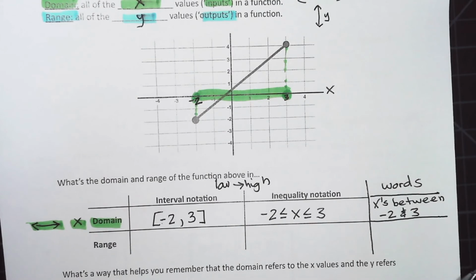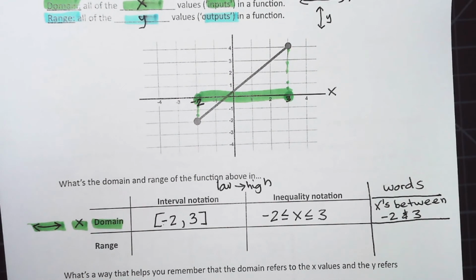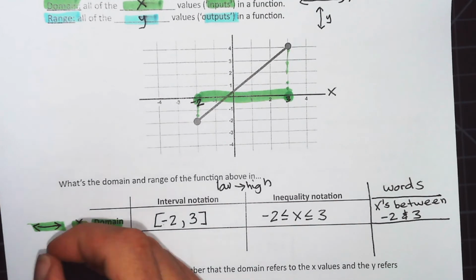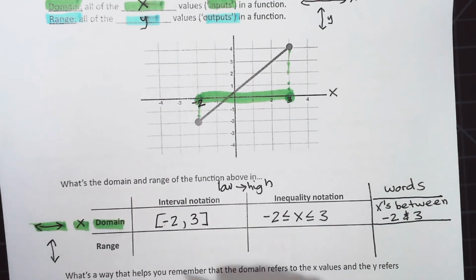And again, this is an intro lesson, so take what makes sense, just stick with it until it clicks for you. And now we're going to look at the range. So we know that our range is our vertical, our up and down axis. That's our y values.